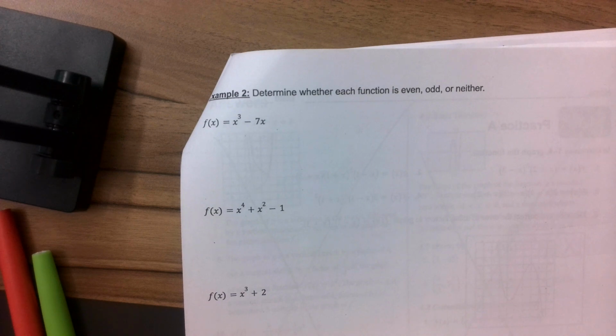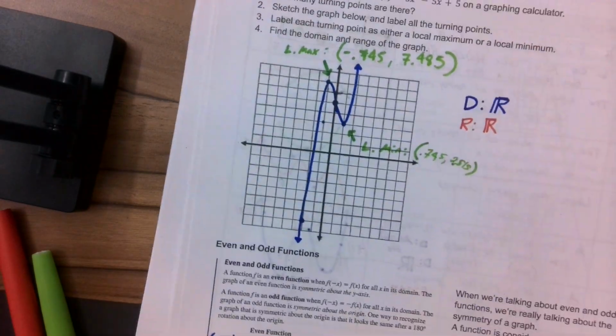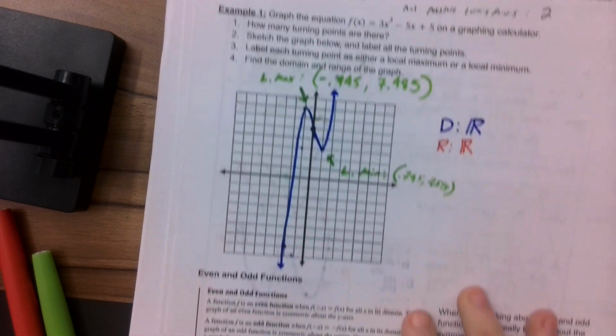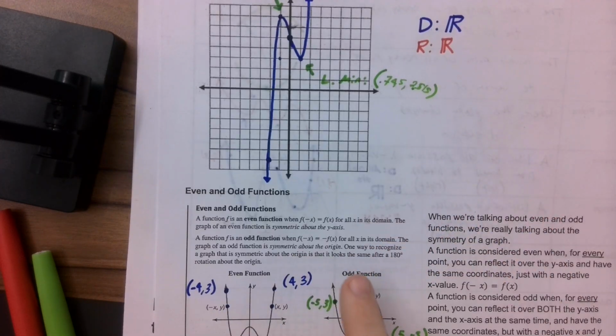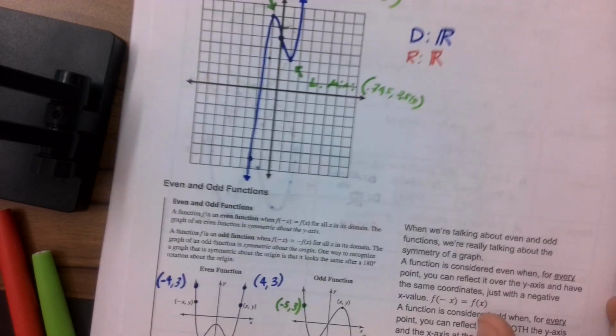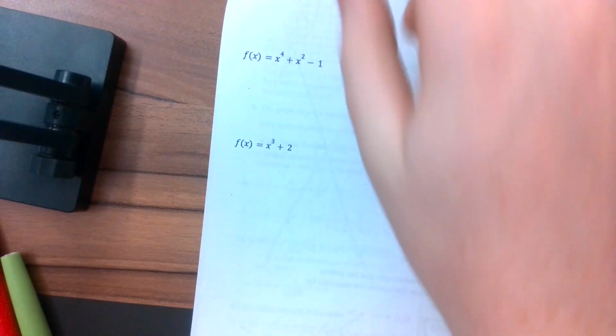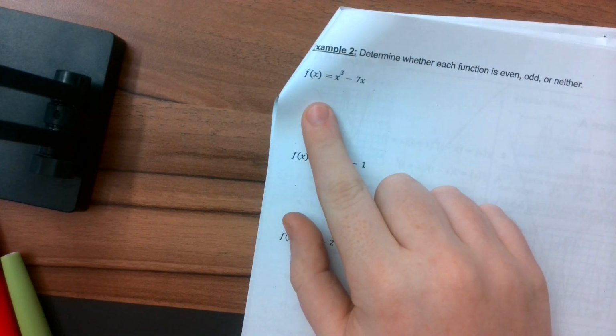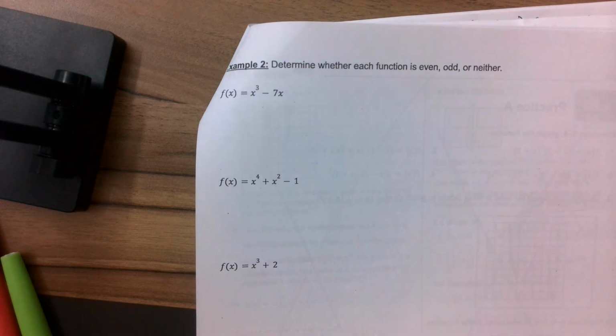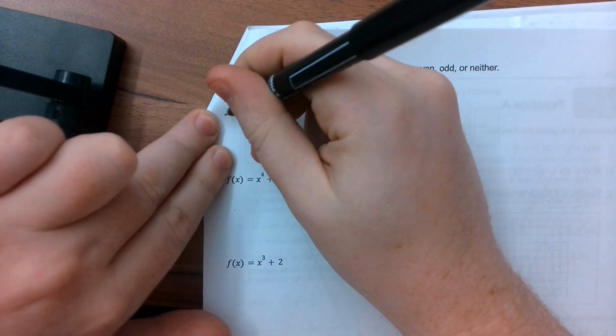We're trying to see what happens when we flip our x values. We're trying to see what happens when we have a negative version of our normal x value. That's how we can tell if something is even or odd. So if f of x equals x cubed minus 7x, let's figure out what f of negative x will be.